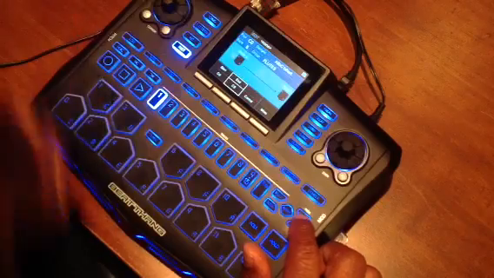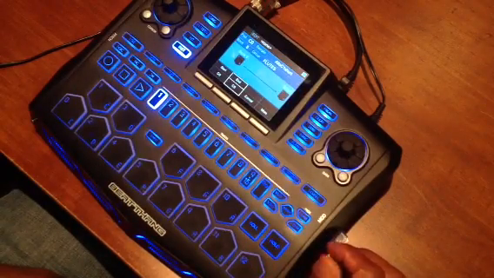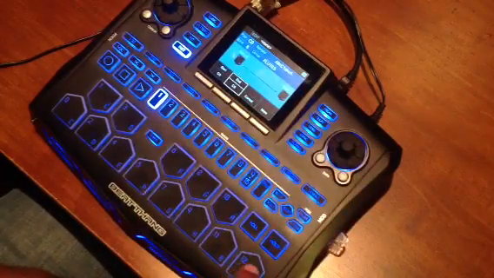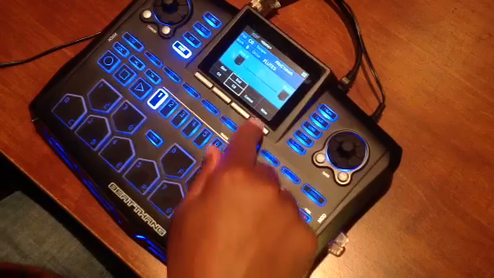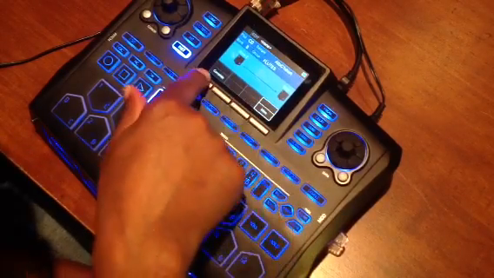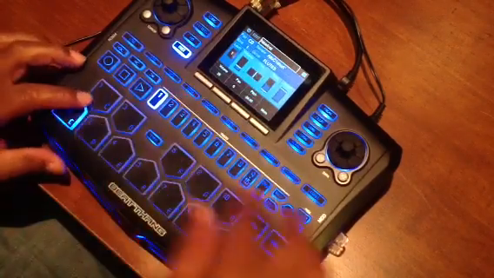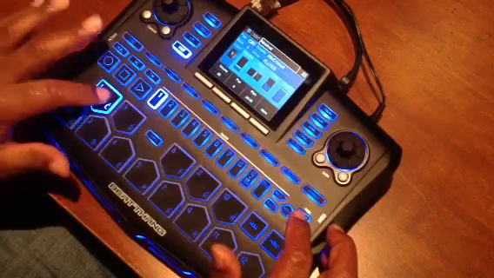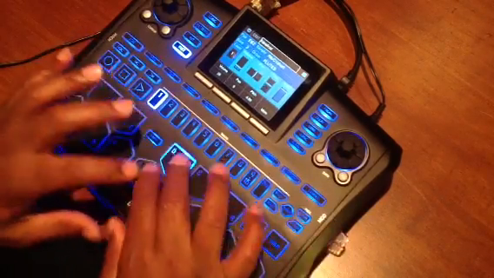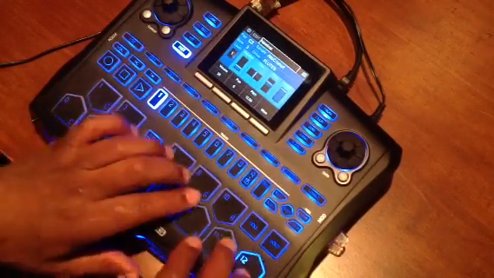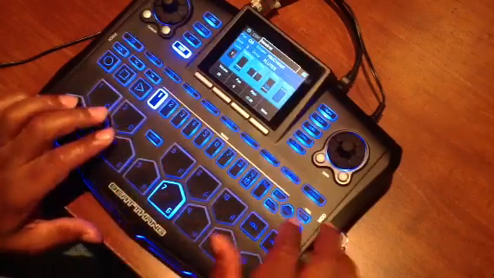Now here's where I have the problem. So now I'm on bank 8, and then I click this last pad on bank 8. Then I click more, then I hit complete. So now this is all mapped out. It's all key spanned.